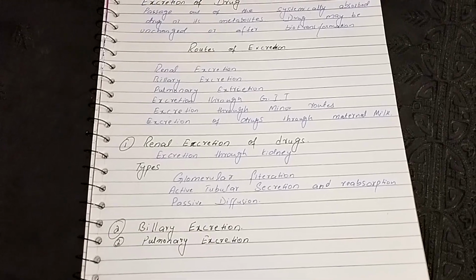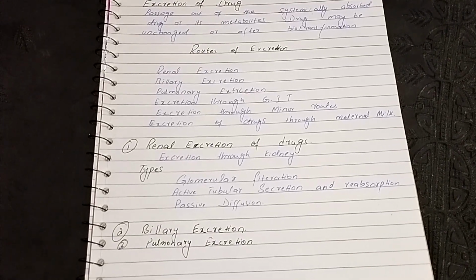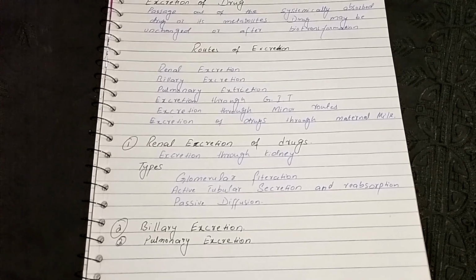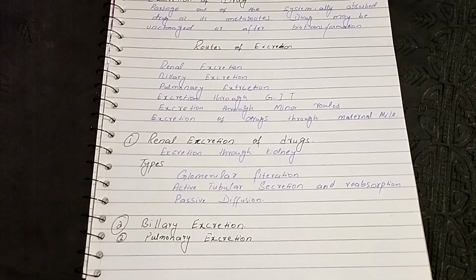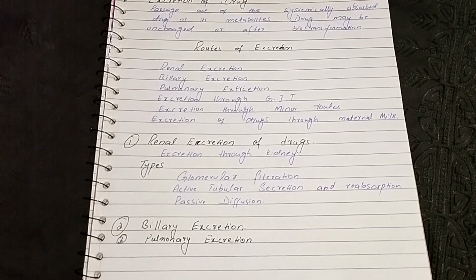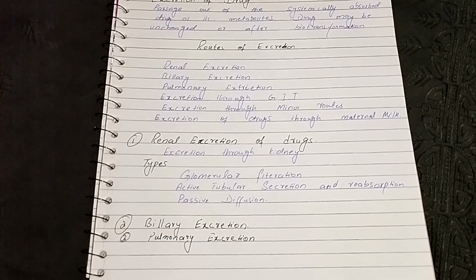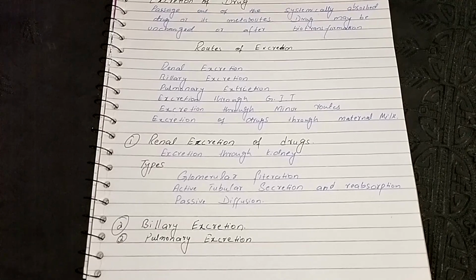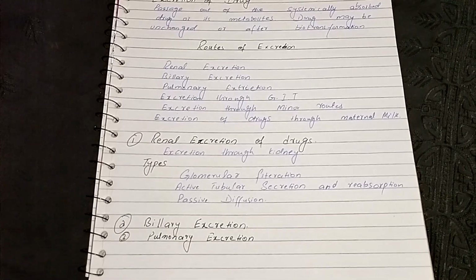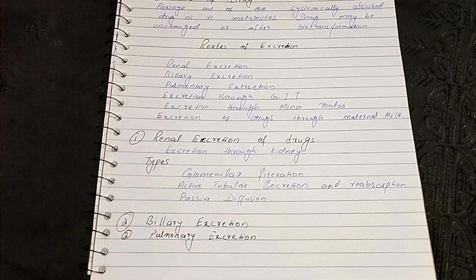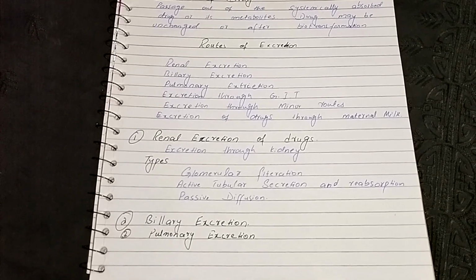Third type of excretion is pulmonary excretion. It is the excretion of drug or their metabolites through the lungs. The lungs are the most important route for excretion of volatile liquids, gases, and general anesthetics. For example, ether, paraldehyde, and alcohols are excreted through the lungs, right?